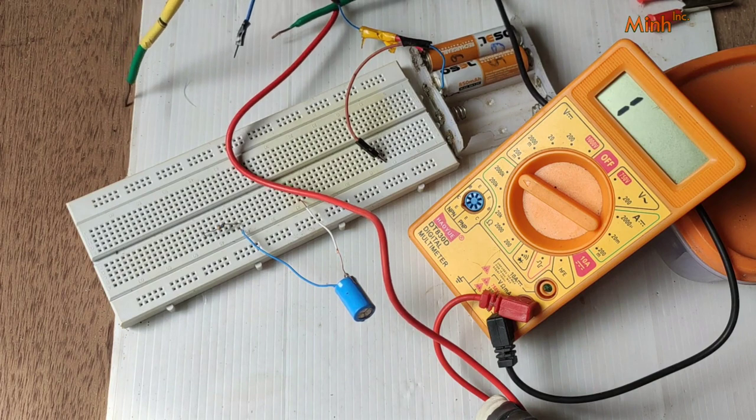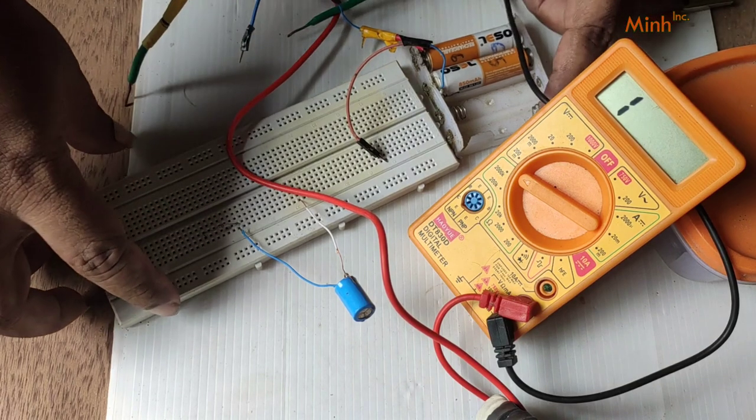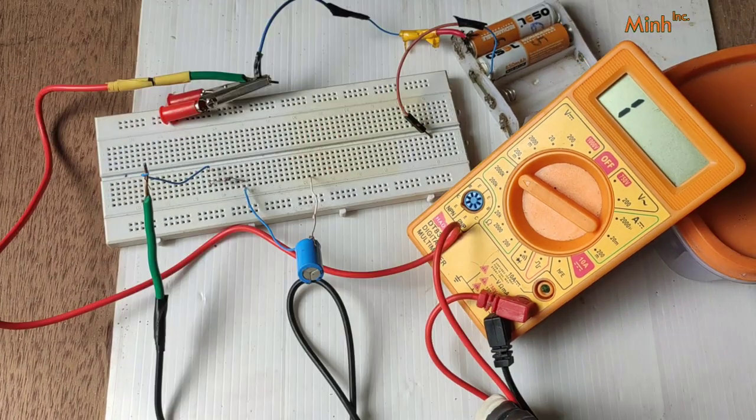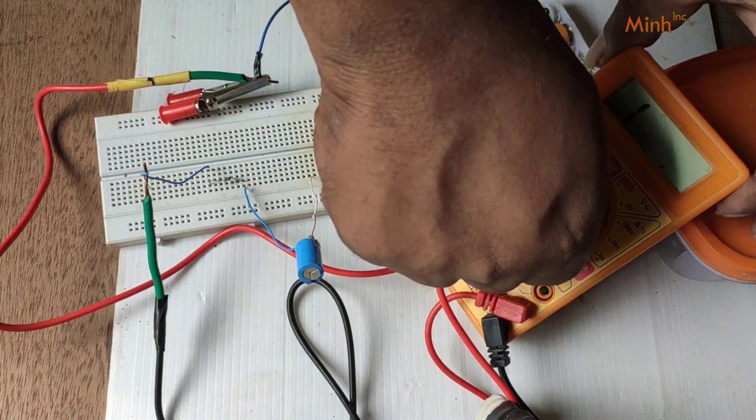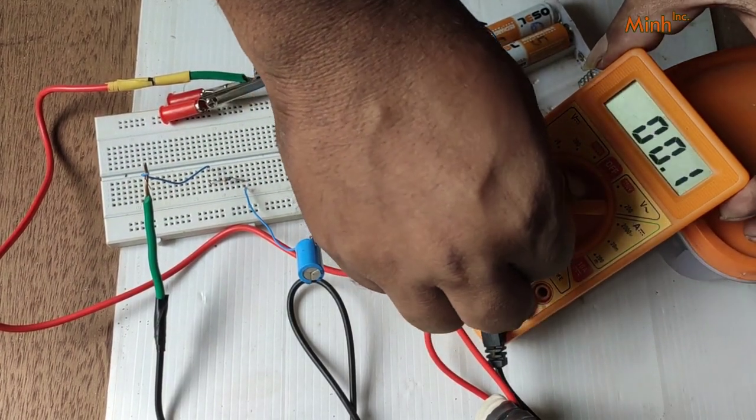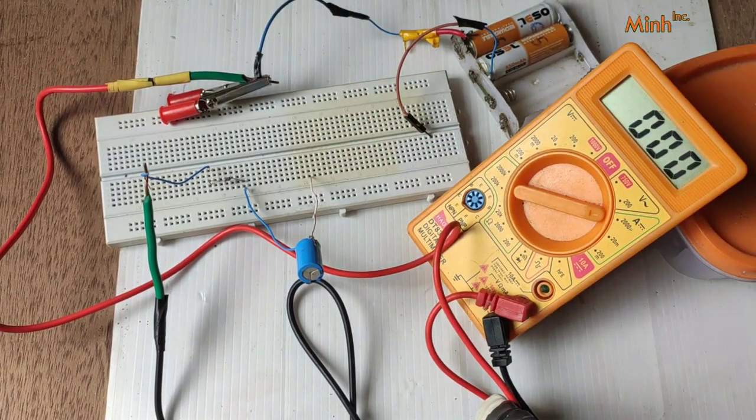So we'll connect it. Okay, we have finished the connection.